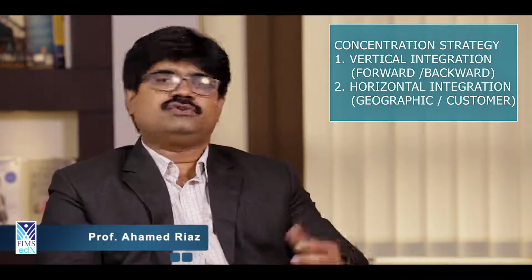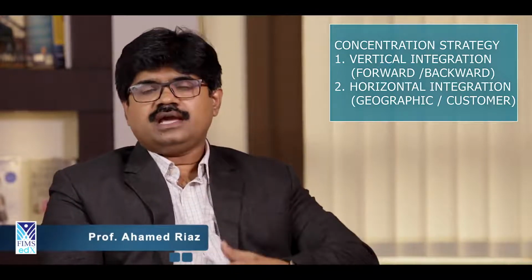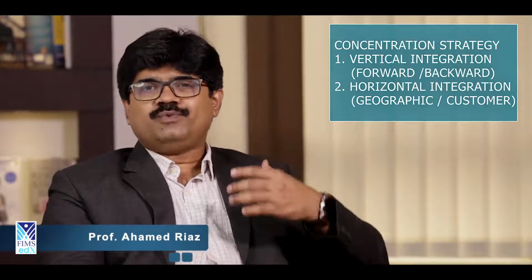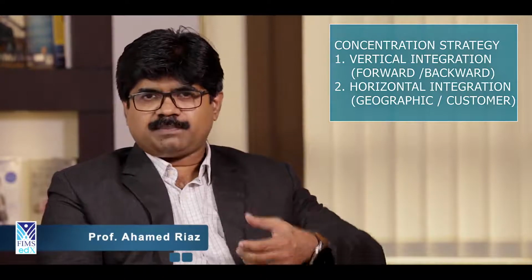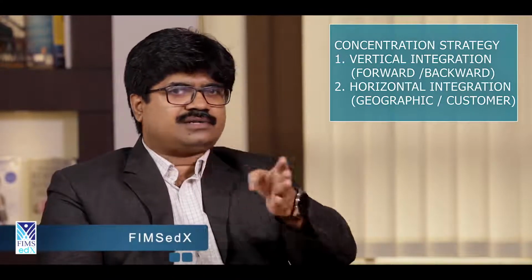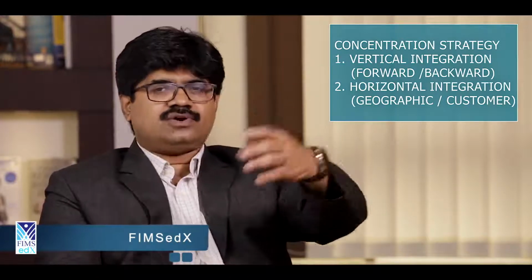Now, what do you mean by vertical integration? The vertical integration can be a forward integration or a backward integration. The company will vertically expand in the supply chain. Now, how do we go for a forward integration in the supply chain? For example, Maruti is a company which produces cars. If they decide to go for selling of cars or distribution of cars, which usually the dealers do, then that is a forward integration. If Maruti decides to go for starting a car loan business, a Maruti car loans, that is again a forward integration.